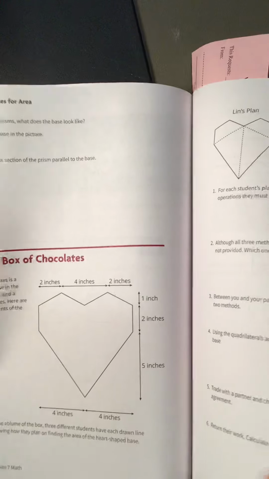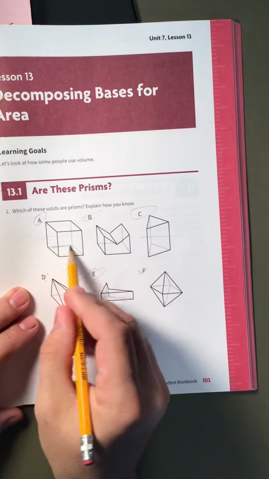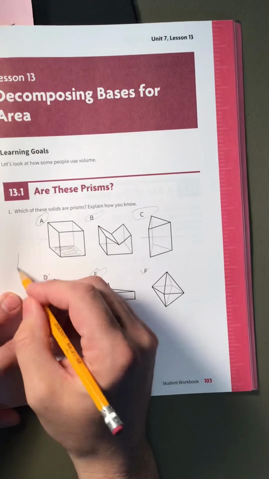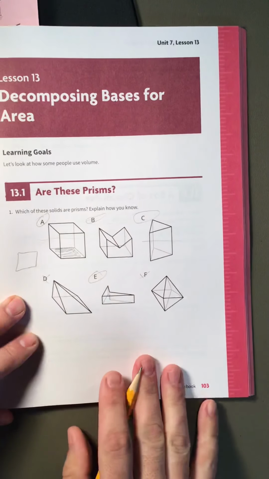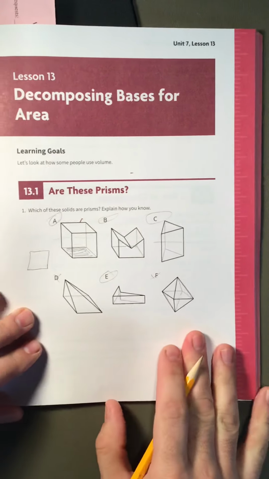Question number 2 on the next page does say shade a base and draw a cross section. That means draw what you would get. Okay, well, I'm just going to shade the base there. If you were to make a cross section and then draw it out, you would get a square, hopefully better drawn than mine. Okay, you would get a square.